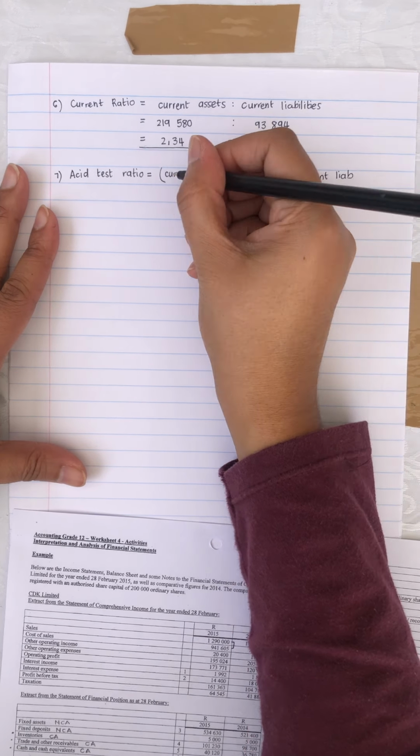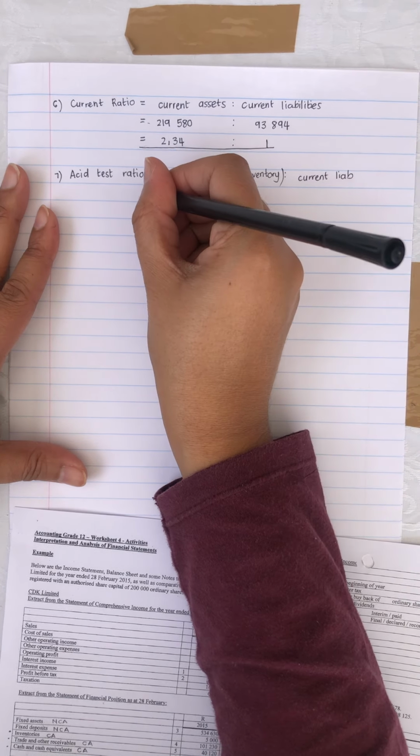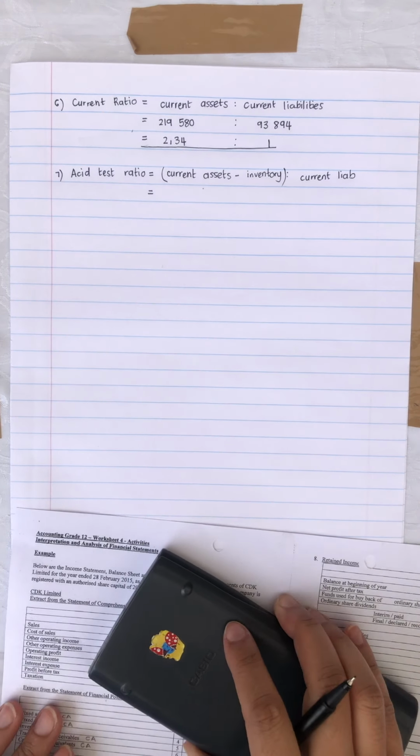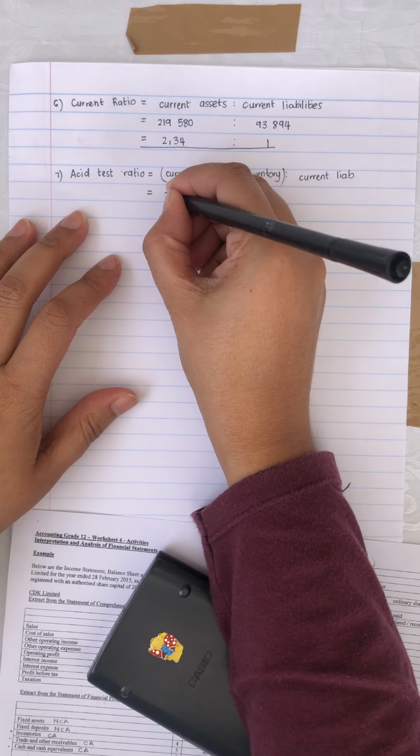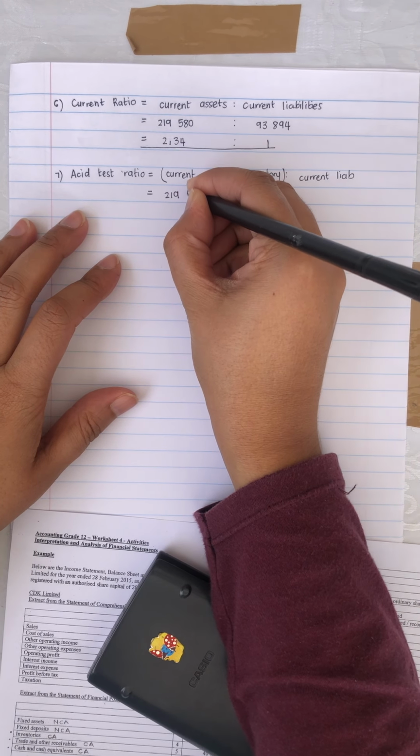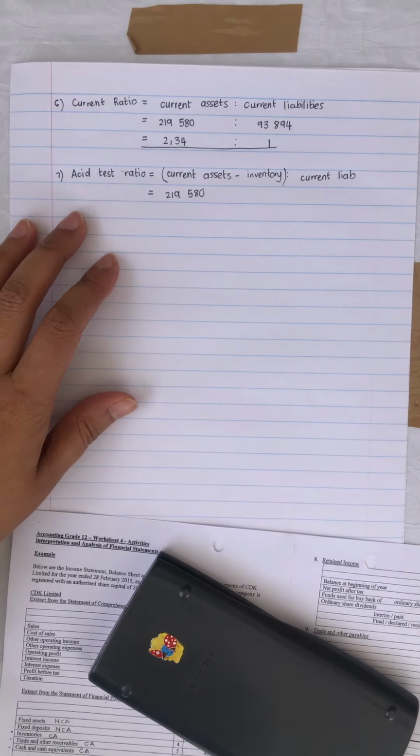We want our current assets but excluding our inventory, so we subtract our inventory, and that gives us the acid test ratio. So we've got current assets, which is made up of 219,580.